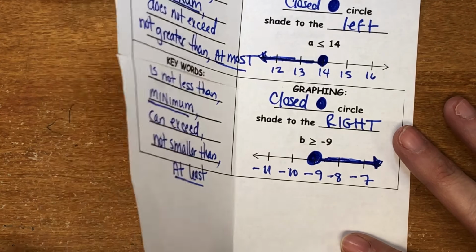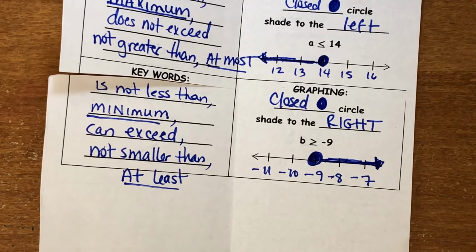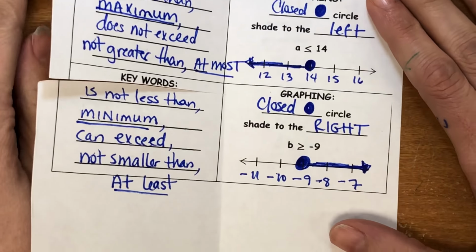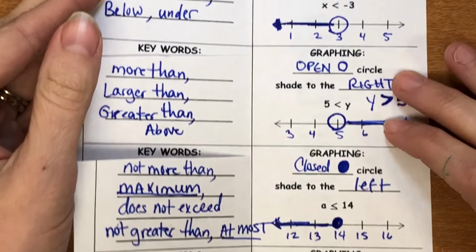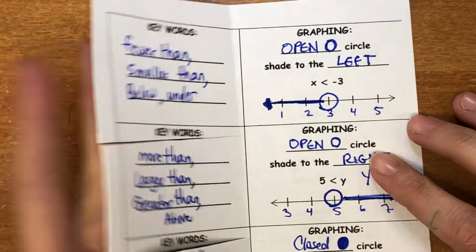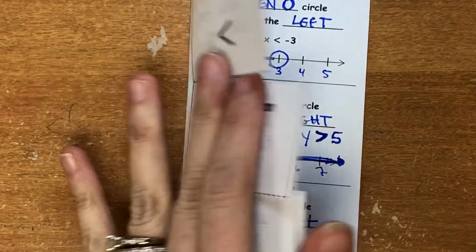So that is your foldable for the inequalities, okay? Make sure you have this filled in, and this will help you when we are working with inequalities.